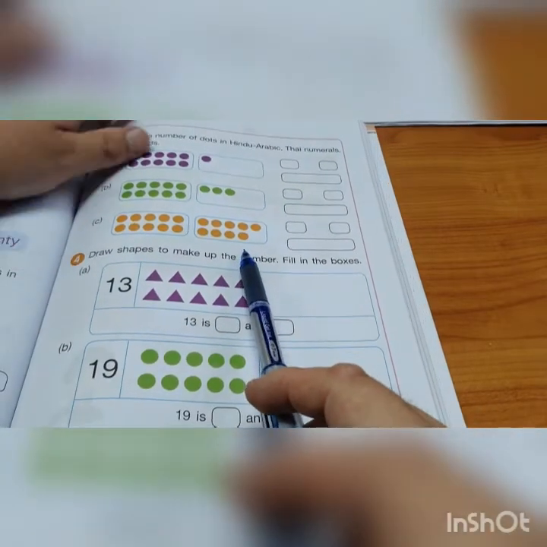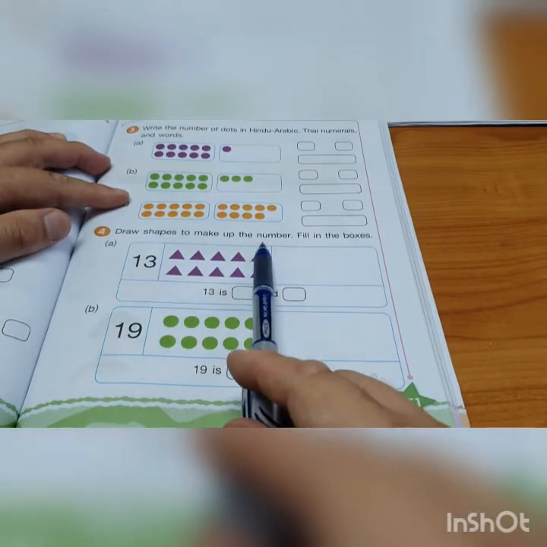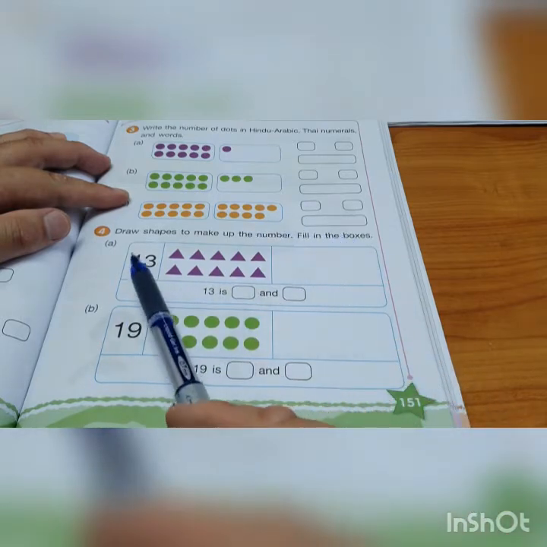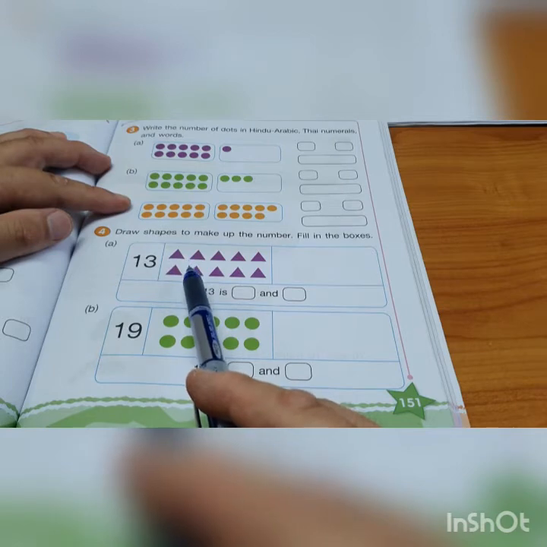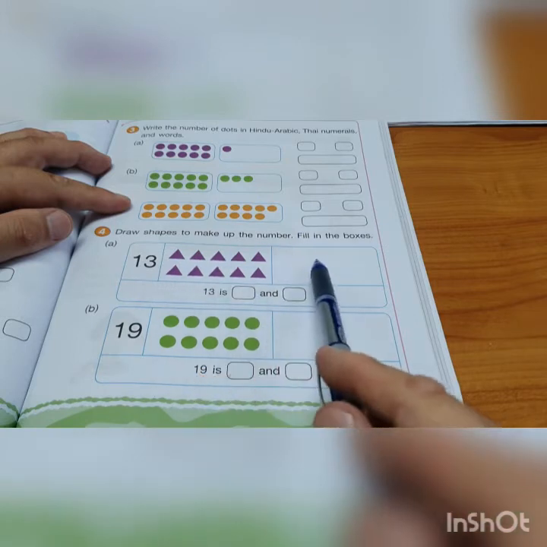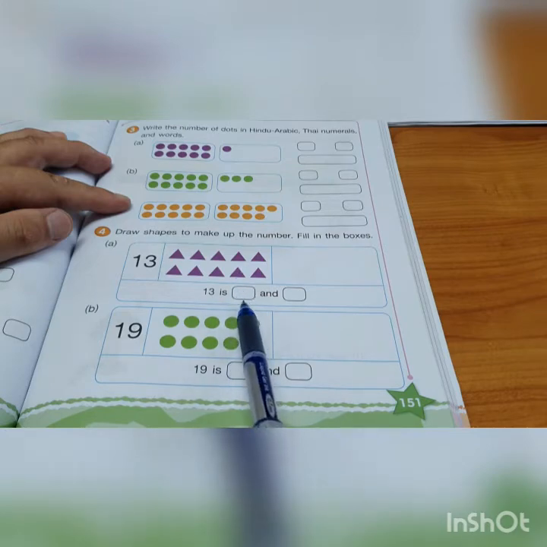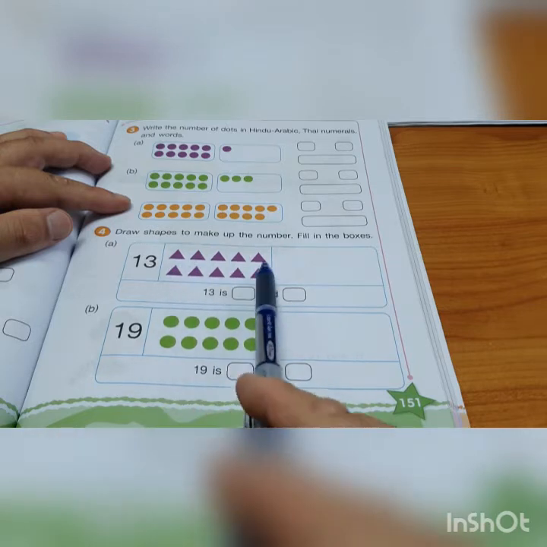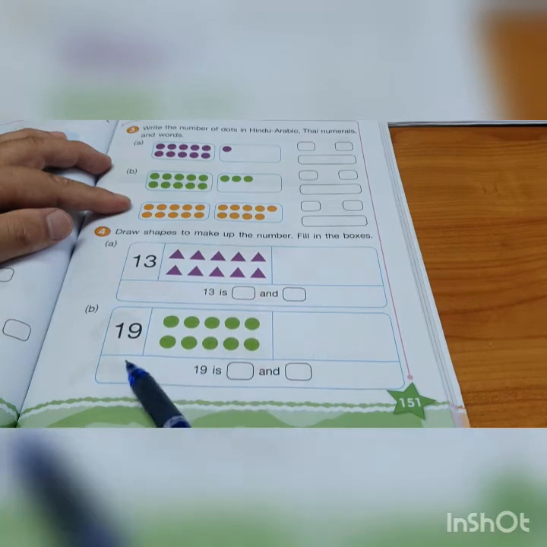And lastly, the last exercise, number 4, draw shapes to make up the number and then fill in the boxes. Okay, so you have this number, you need to make the same number of shapes, same number of triangles as this number says. So how many do you have here? How many more do you have to draw here? So 13 is, and so this number you put here is this number, and then the number you have here you put in this box. And same goes for B.